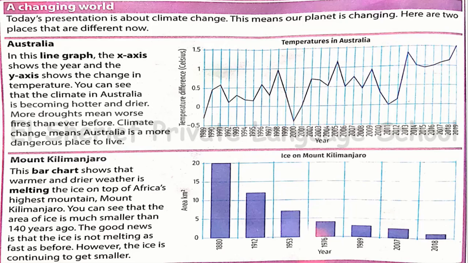So today's presentation is about climate change. This means our planet is changing. Here are 2 places that are different now. The first one, it's Australia. In this line graph, the x-axis shows the year and the y-axis shows the change in temperature. You can see that the climate in Australia is becoming hotter and drier. More droughts mean worse fires than ever before. Climate change means Australia is a more dangerous place to live.